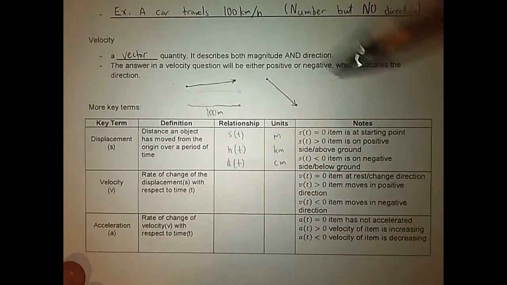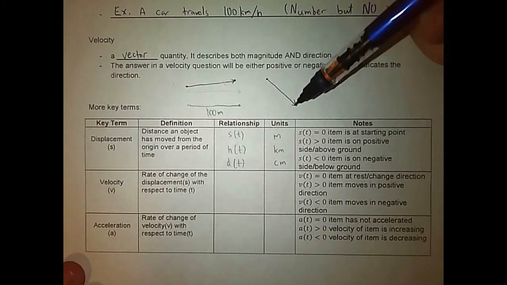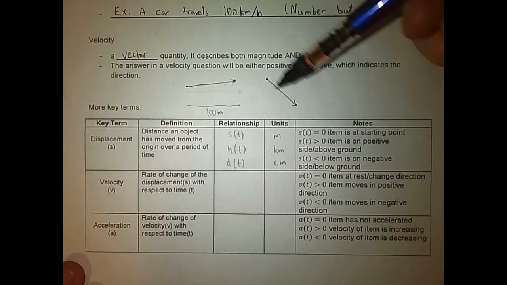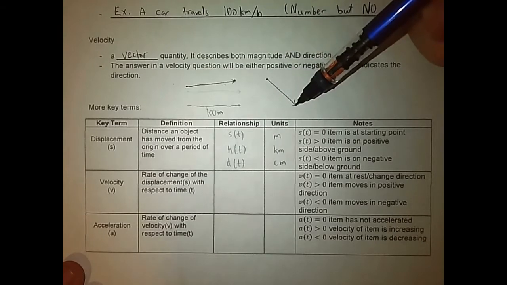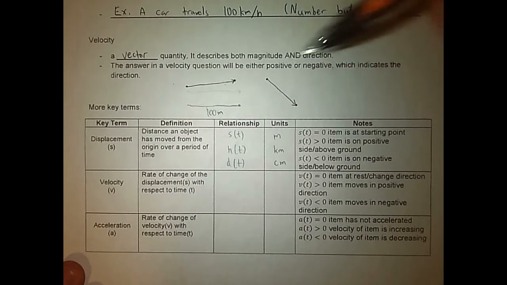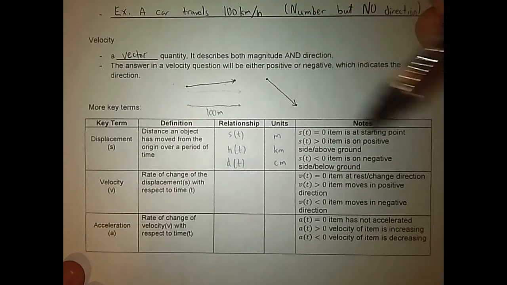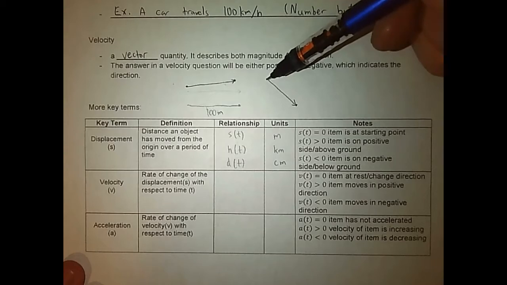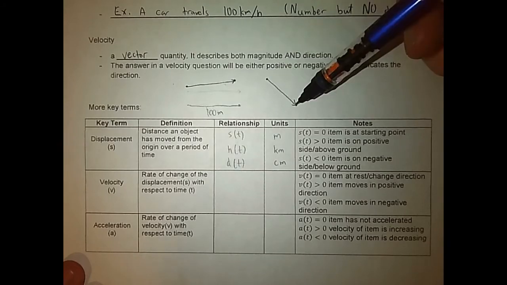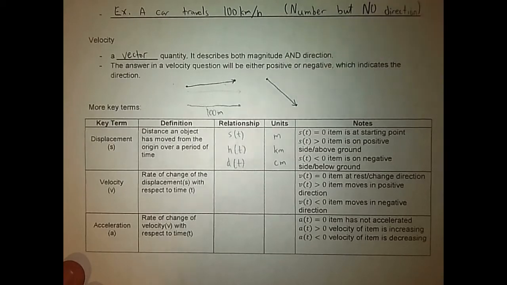Okay, to summarize, distance is just the measurement between these 2 points, while displacement is the location an object has moved in relation to where it started from. So the distance is taken into account, but also the direction from where that object has started from. So velocity is the rate of change of the displacement with respect to time.